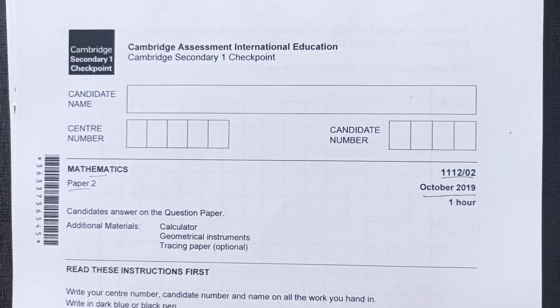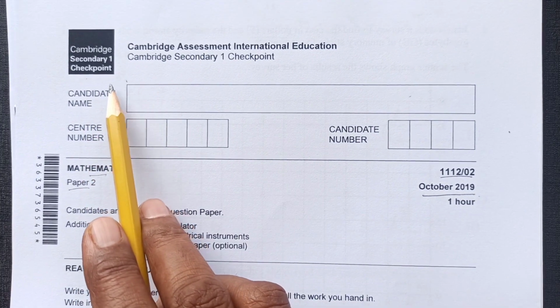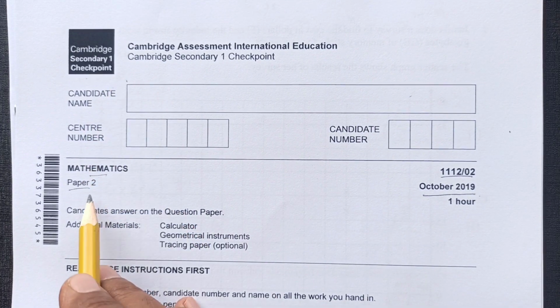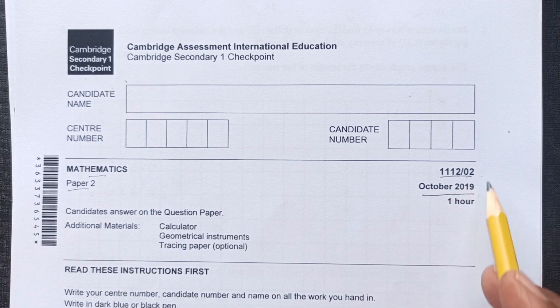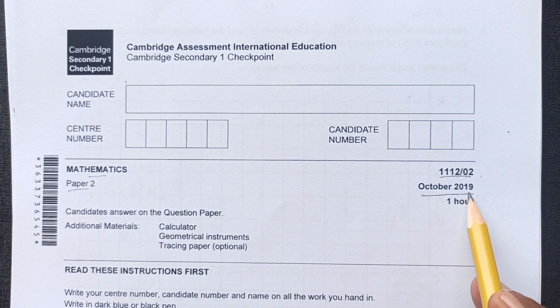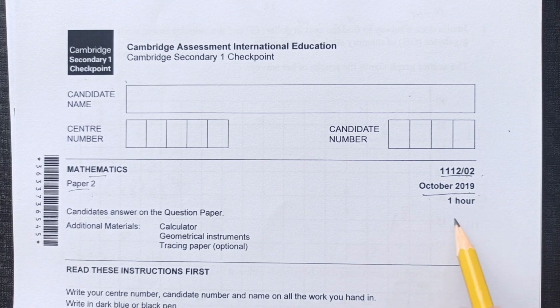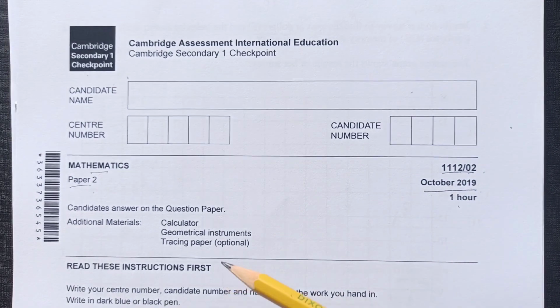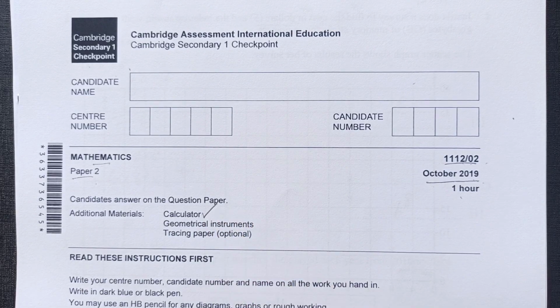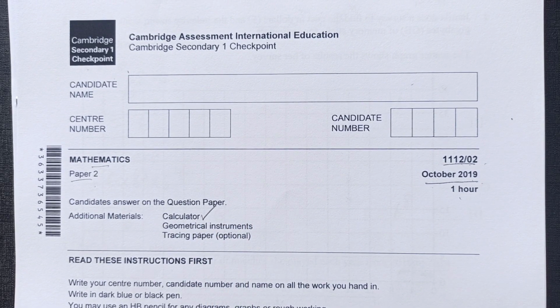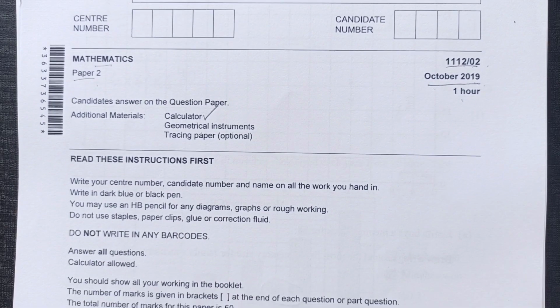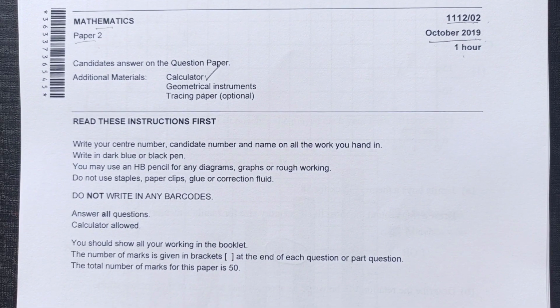This is Cambridge Lower Secondary Checkpoint Mathematics Paper 2. 111202 is the code. This is the paper from October 2019 and the time to complete this paper is an hour. This is the second paper, so we can use a calculator in this one, and geometrical instruments and tracing paper. So here are the instructions. You can take a screenshot and go through them.